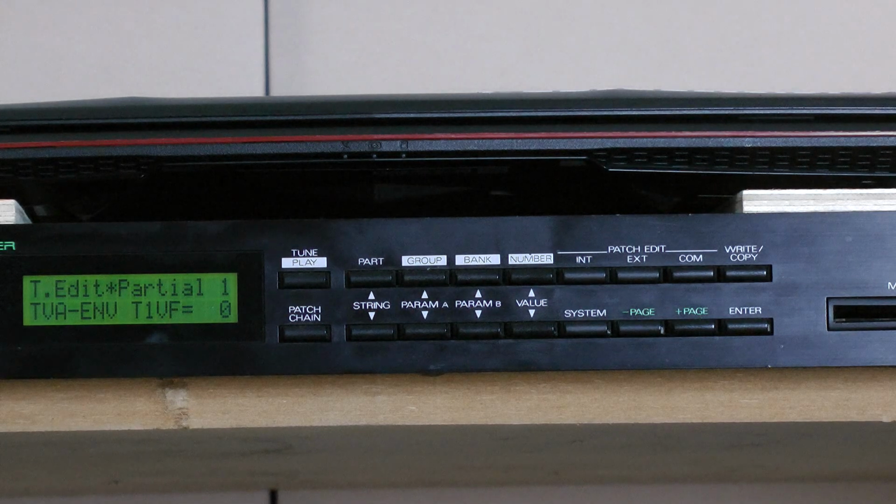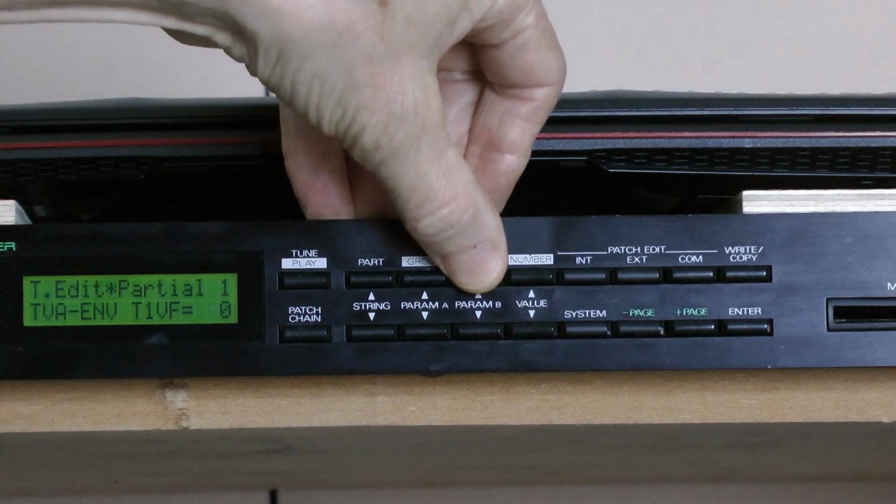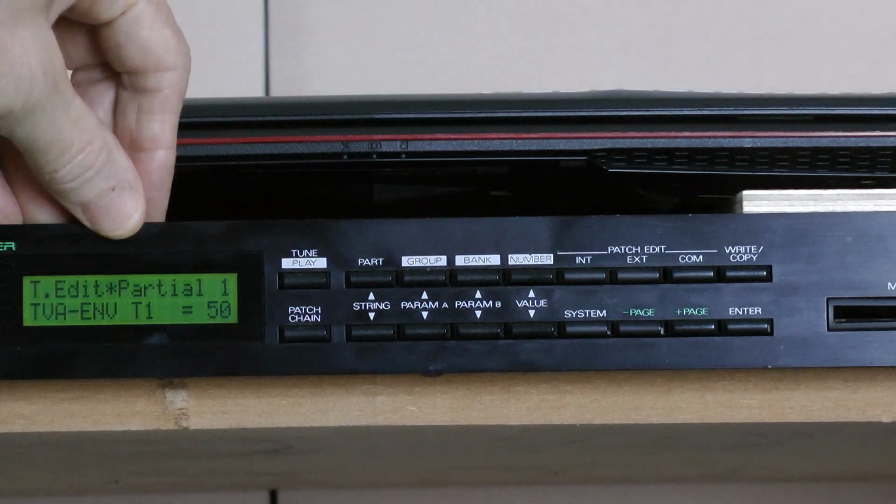Scrolling up to the next set of parameters using the bank button in this section are the timing values for the attack and decay times. Timing 1 is for the initial level of the attack time for the volume.